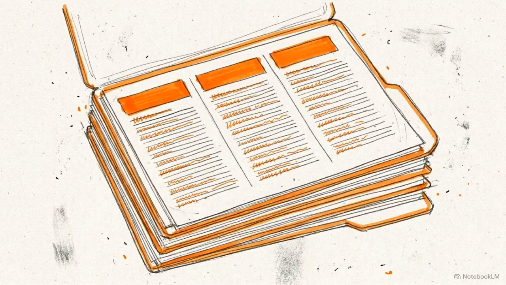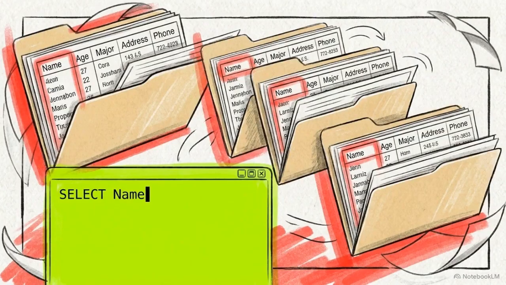At this point, we have the right folders, but those folders still contain every single column of information, their ages, majors, addresses, and phone numbers. We might only need one of those details. We apply our final instruction to format the output. By typing SELECT name, we dictate exactly which columns should actually be displayed. The extra categories fold away, leaving us with a perfectly clean list of just the names.